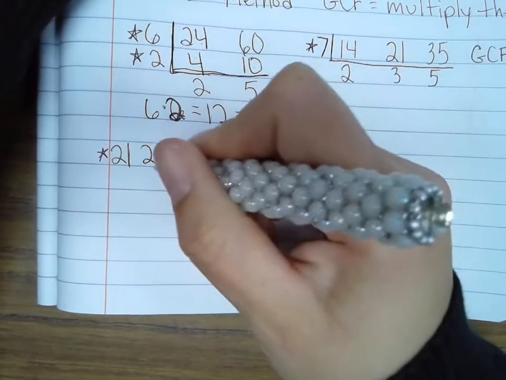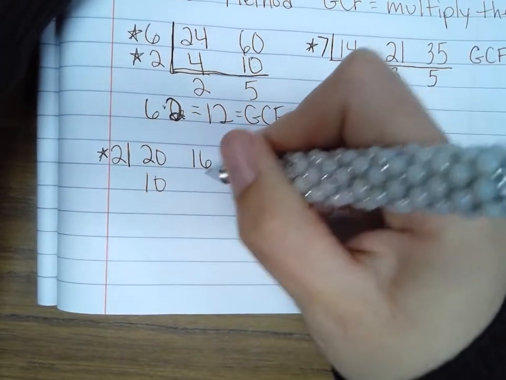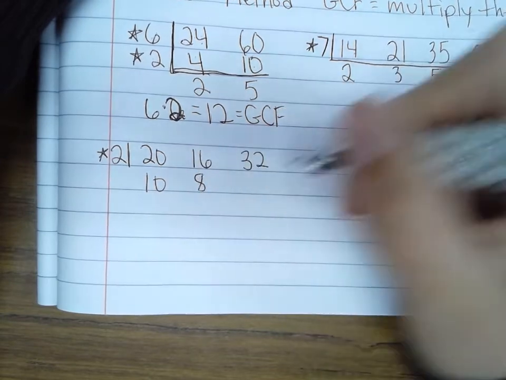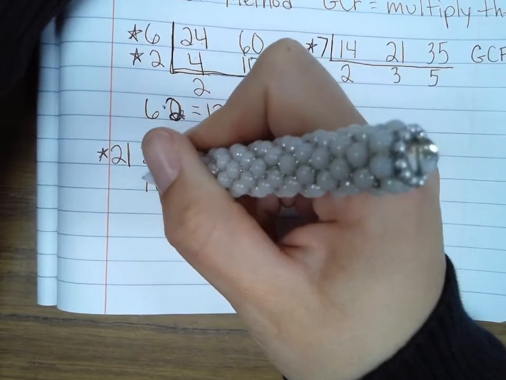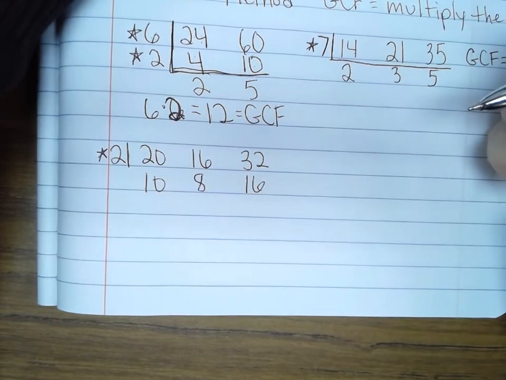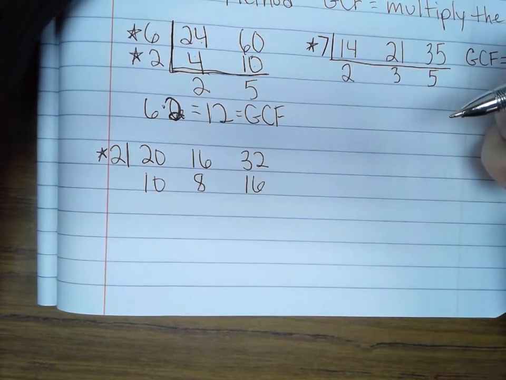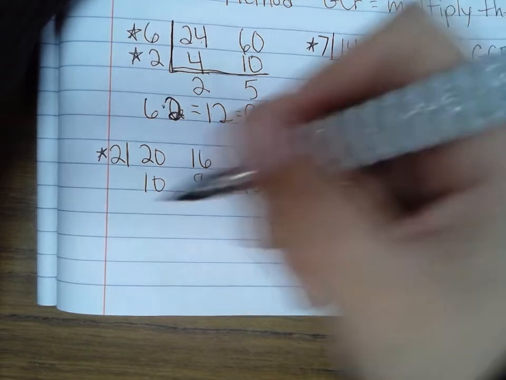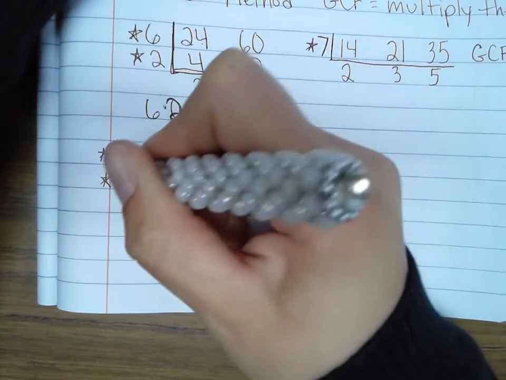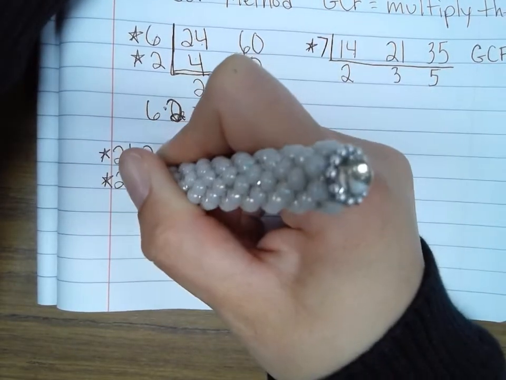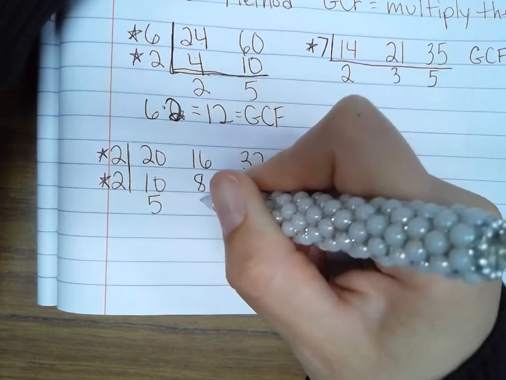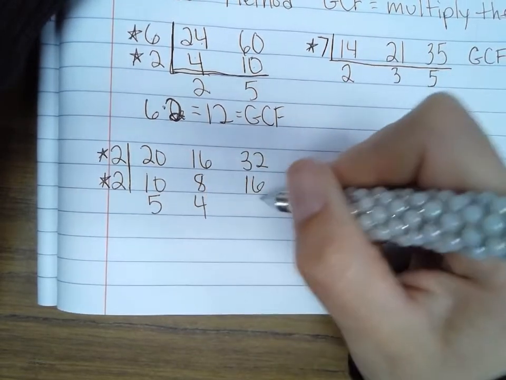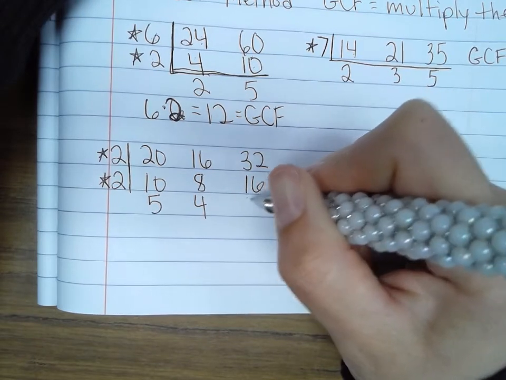2 goes into 20, 10 times. 2 goes into 16, 8 times. 2 goes into 32, 16 times. Okay, now I look at these. Is there a number that will go into all of these again? Once again, they're all even, so 2 has to work again. 2 goes into 10, 5 times. 2 goes into 8, 4 times. And 2 goes into 16, 8 times.